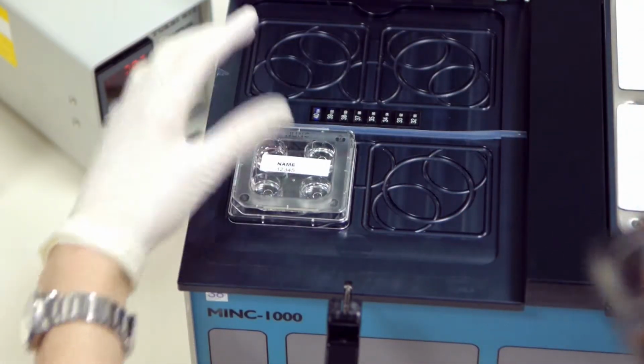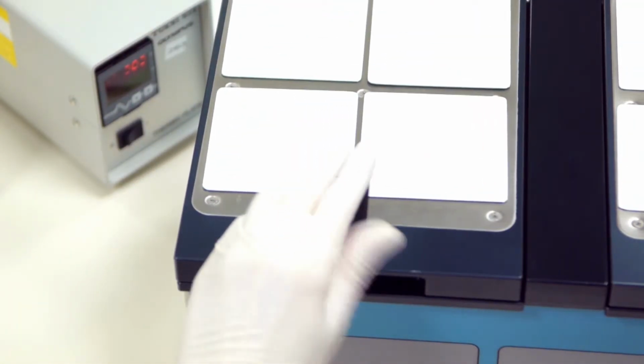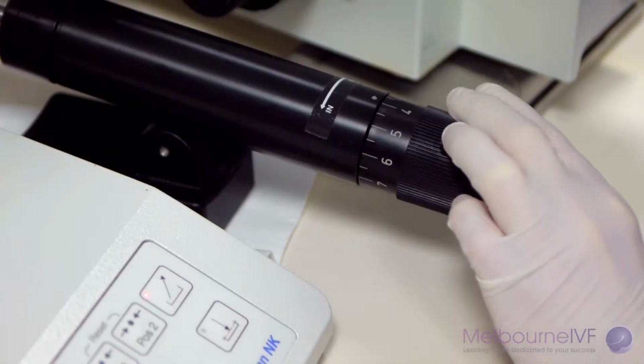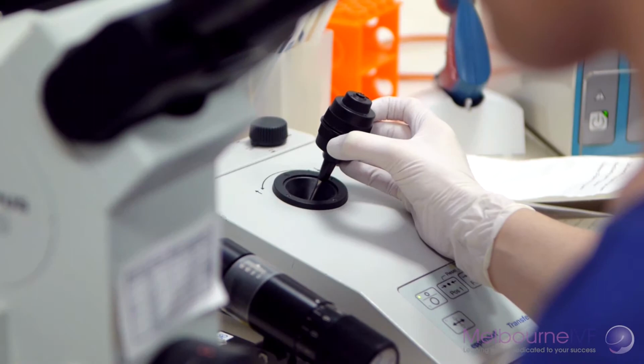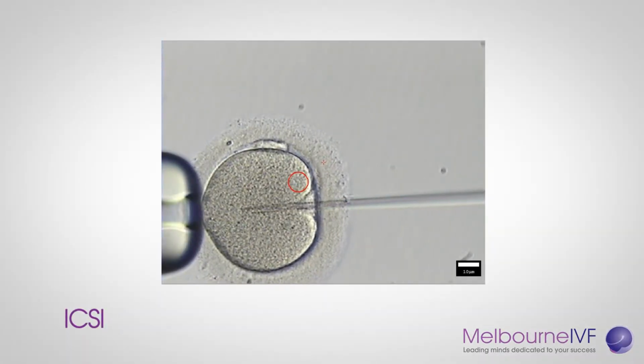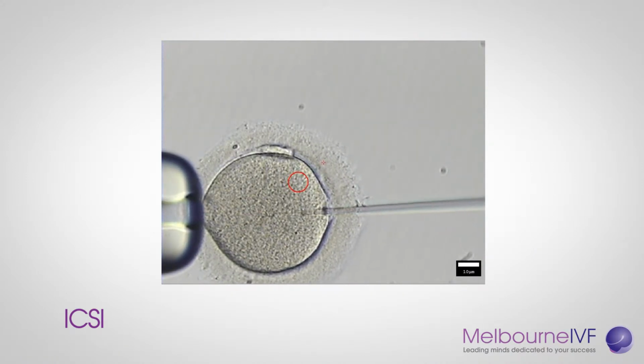However, in many cases, your fertility specialist will recommend ICSI. With ICSI, a single sperm is directly injected into each egg using special scientific equipment. As the egg is 1/10 of a millimetre in diameter and the sperm many times smaller, an embryologist performs this delicate procedure under the microscope.